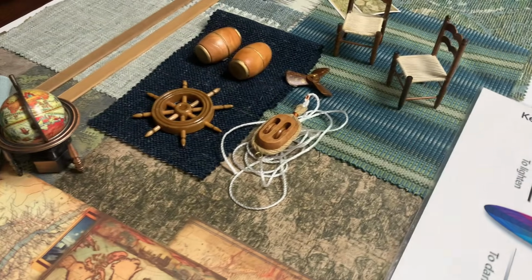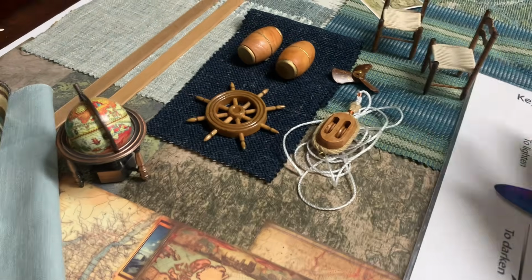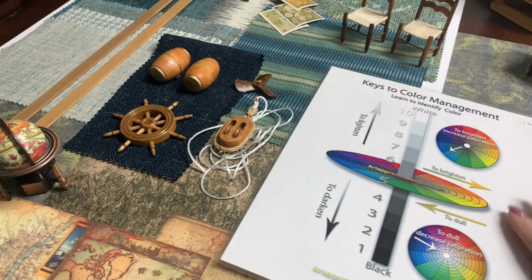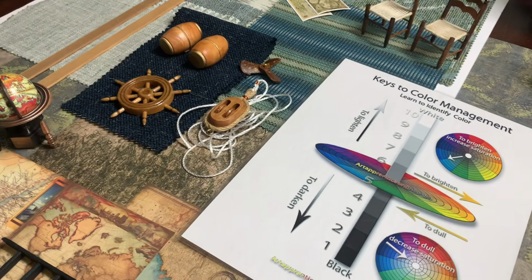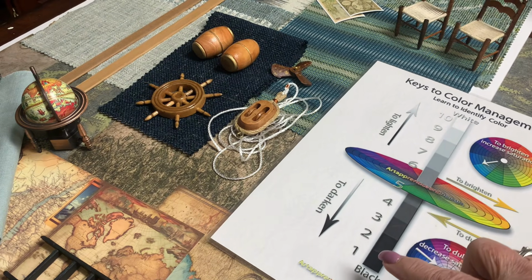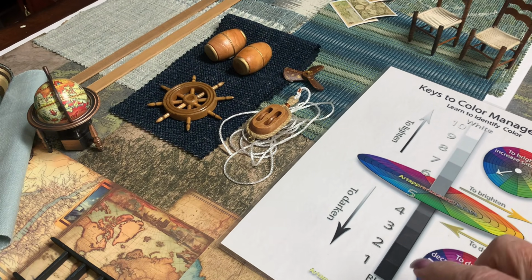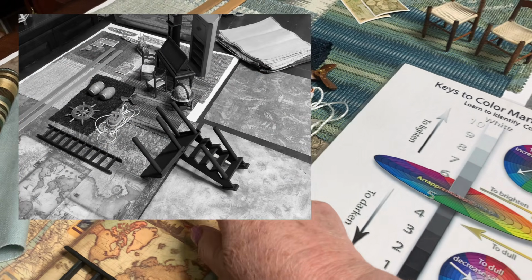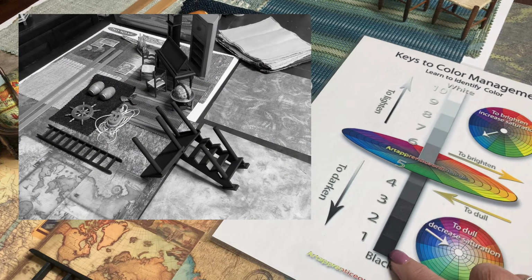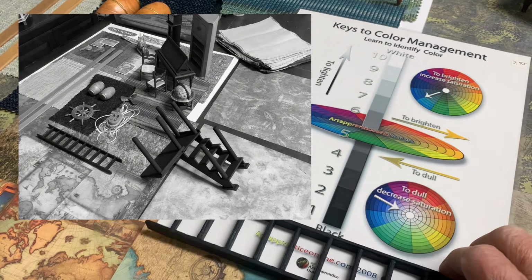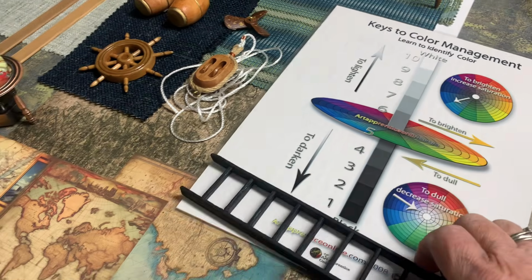So if we look over at our color swatches, you can see the relationship between all of these values, meaning light or dark, and how they relate to this particular scale. So the navy blue would be at the very bottom here, like the steps at the very bottom.